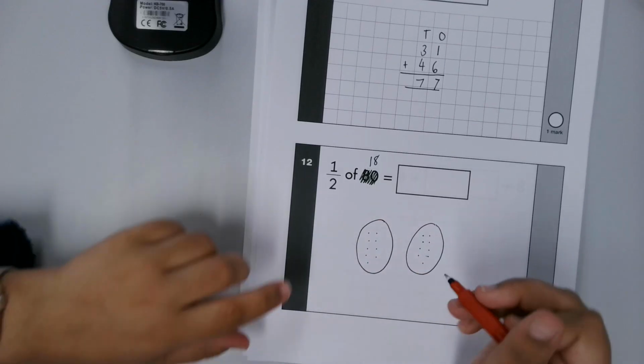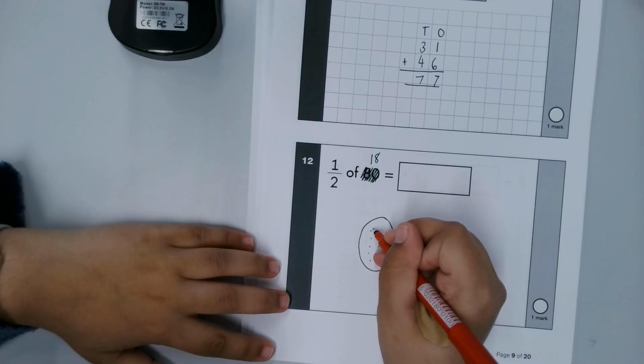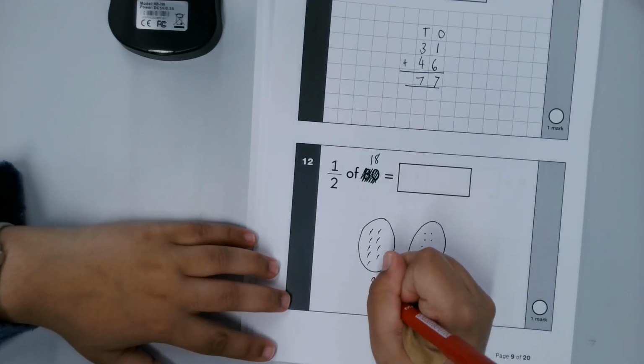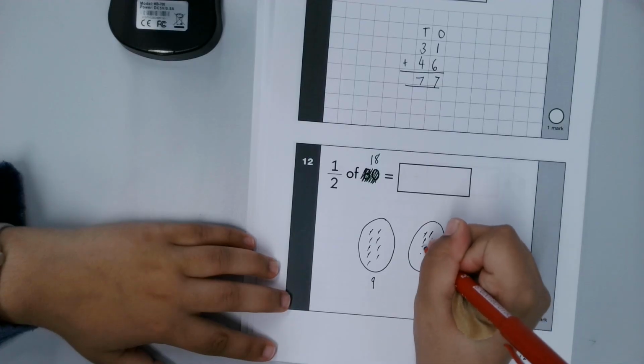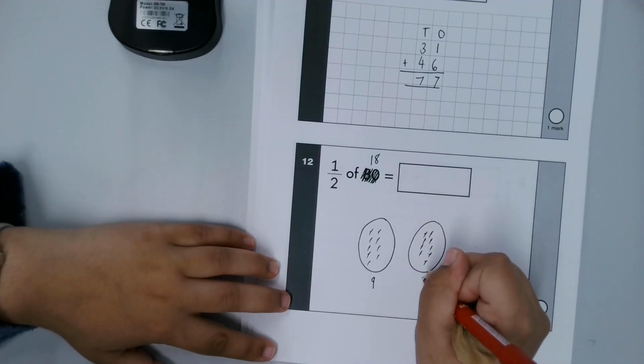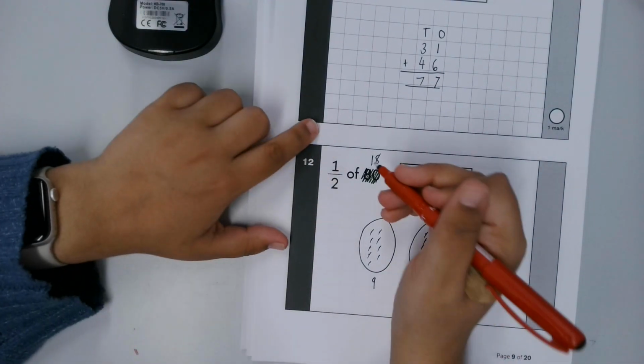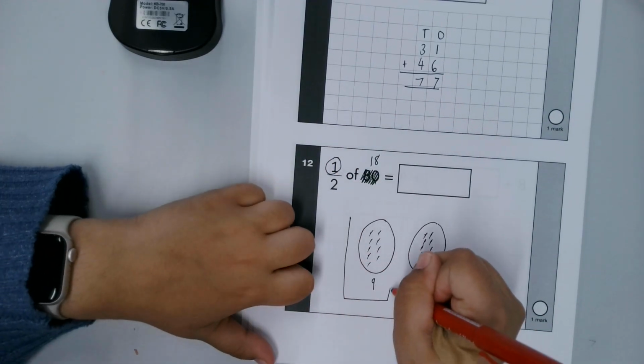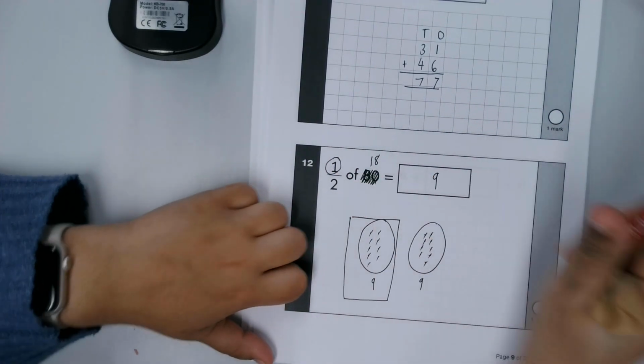Let's check that we've got the same number in each group. 1, 2, 3, 4, 5, 6, 7, 8, 9. 1, 2, 3, 4, 5, 6, 7, 8, 9. Great, we've got the same number, and I'm looking at how many are in one group. So I'm going to draw my box around one group, and my answer is 9.